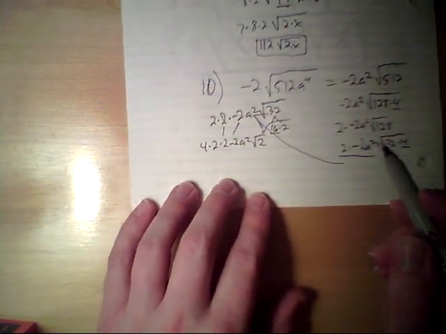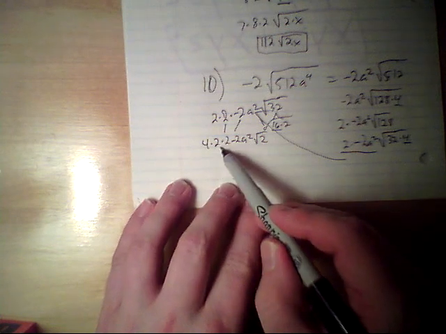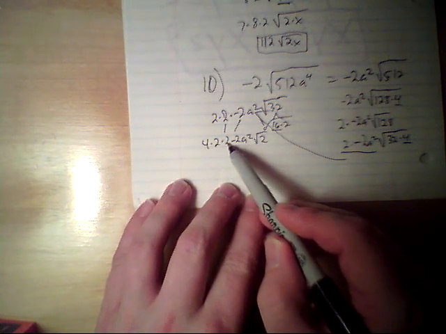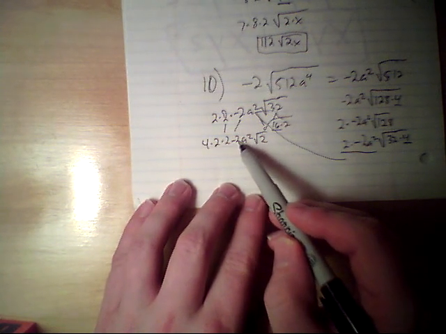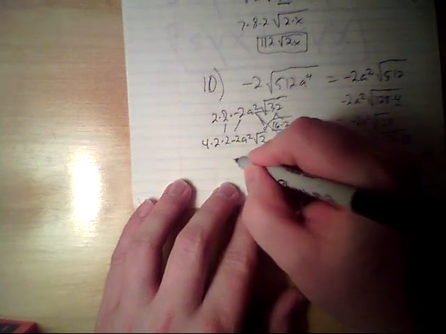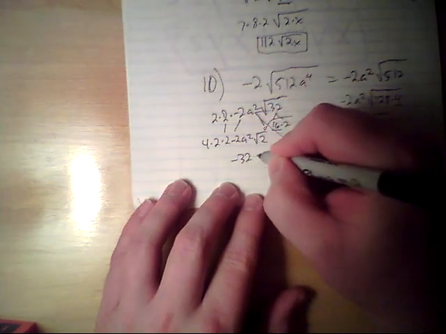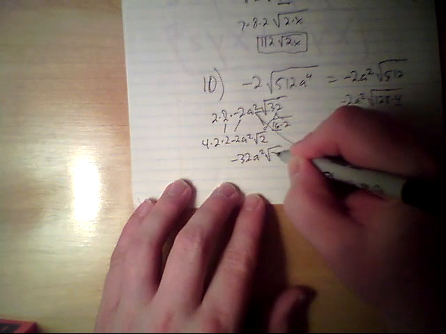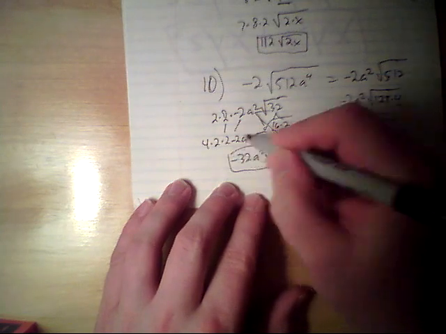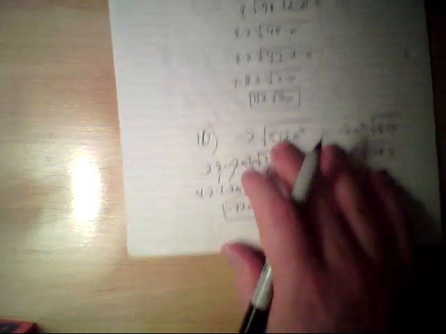All right, this is getting to be quite a mess here. But let's just multiply these out. 4 times 2 is 8. 8 times 2 is 16. 16 times negative 2 is negative 32. So we have a negative 32. We have an a squared. And we have a square root of 2. So after all that rigmarole, we end up with negative 32a squared times the square root of 2. How fun. All right, we're getting there.